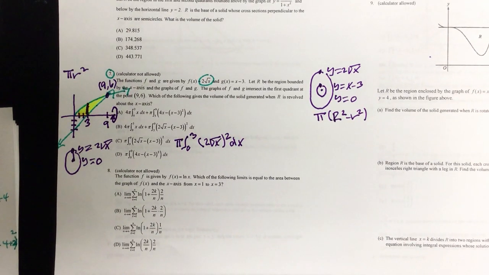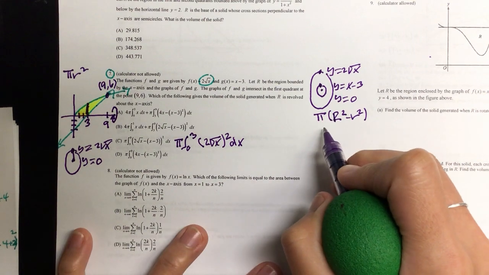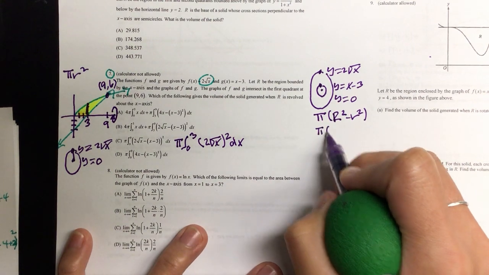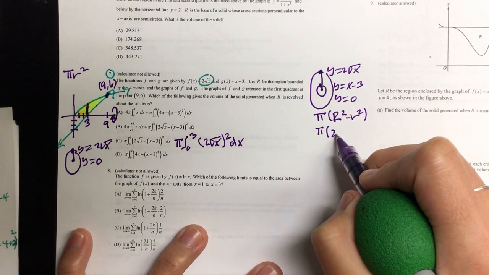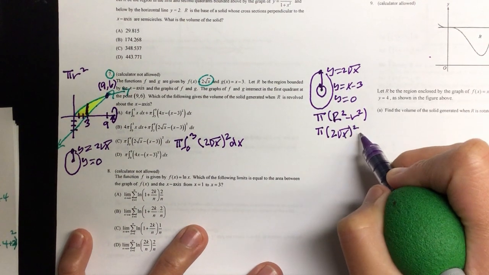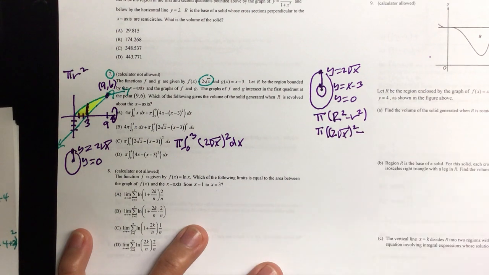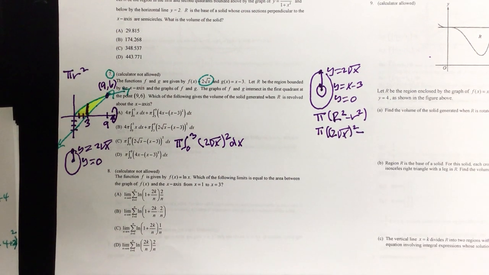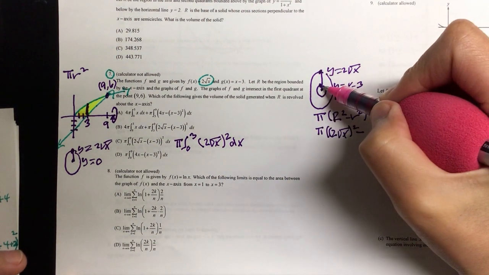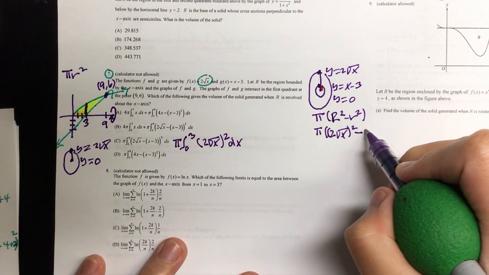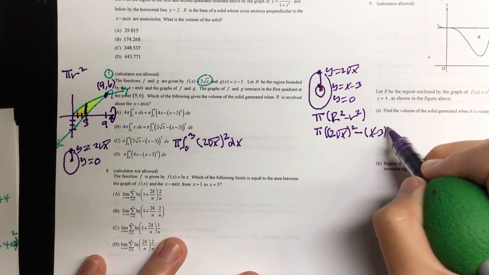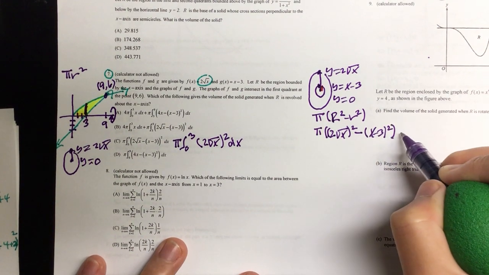Okay, so now let's fill it in. That's going to give us pi. The big radius is from top to the middle, and that's going to give us 2 radical x all squared, minus, what about the little one? Isn't this a little one right here? Yes? So we have x minus 3 all squared, and then dx.